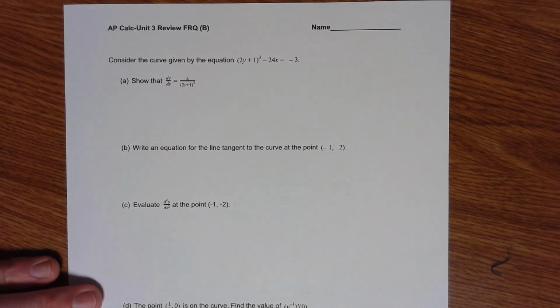Okay, we're going to work through Unit 3 review for your free response question B. I'd like you to do the same thing you did with free response question A for Unit 3, and that is look at the question, read through the question, attempt part A, all with the video paused, play the video, take a look at my solution for part A, see where you need help, see where you had questions, pause the video again, and work through B, C, and D in a similar manner. So let's get started on this.